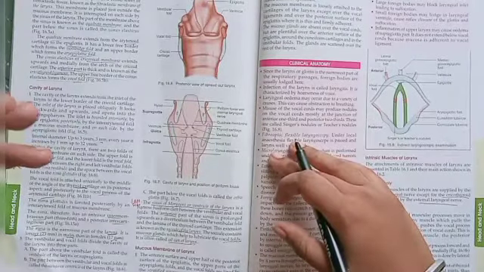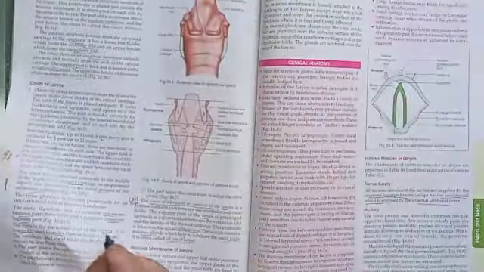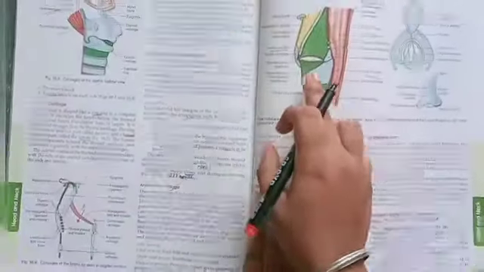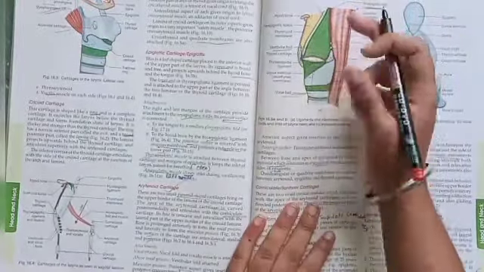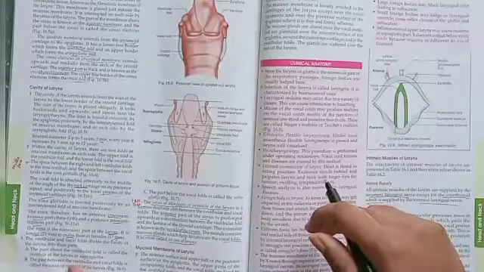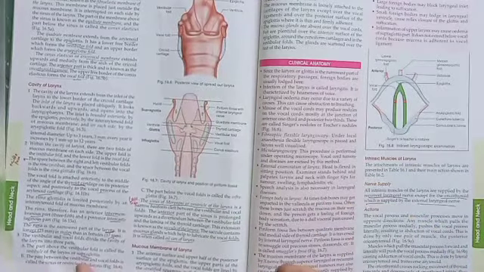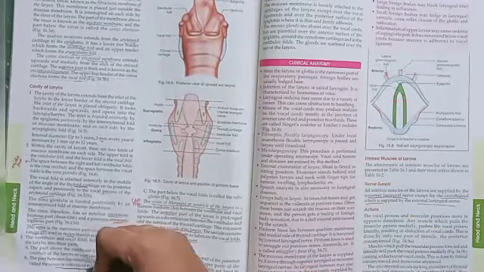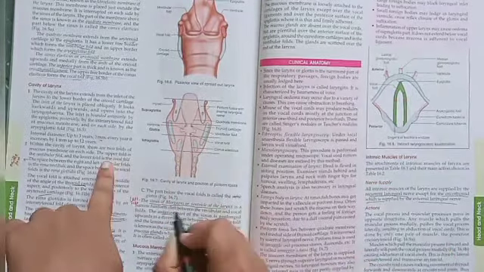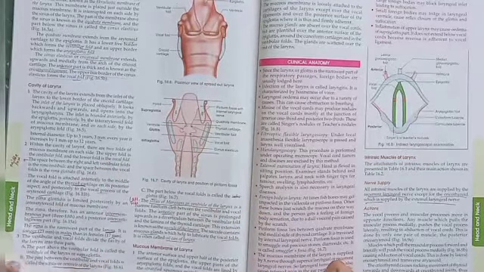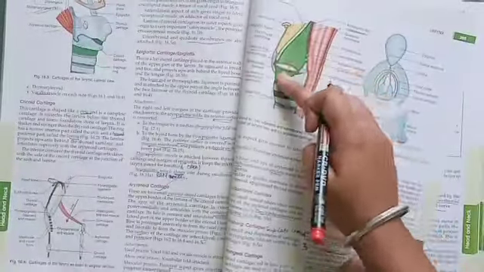Now you can see from this figure what they say in this paragraph: the vestibular fold and vocal fold divide the cavity of the larynx into three parts. What are they? The vestibule of larynx or supraglottis, whereas the part between the vestibular and vocal fold is known as the sinus of larynx, and the part below that is the infraglottis. So in this way we discussed supraglottis, sinus of larynx, infraglottis.